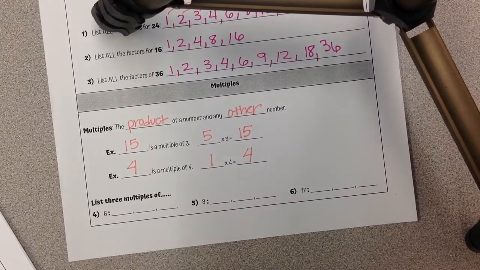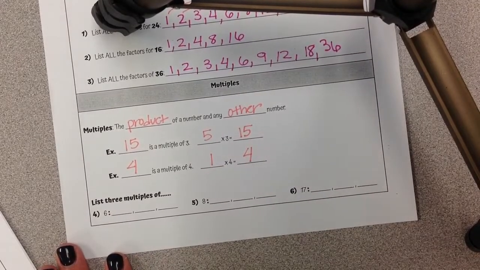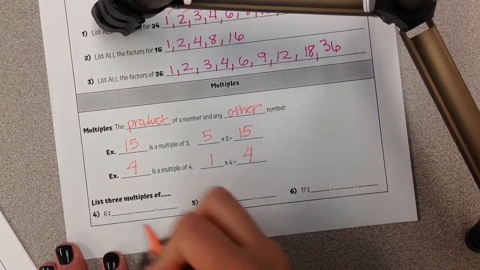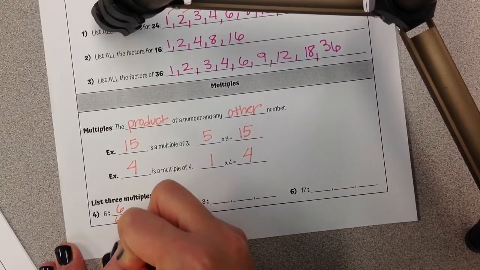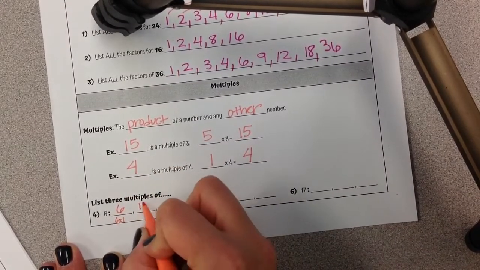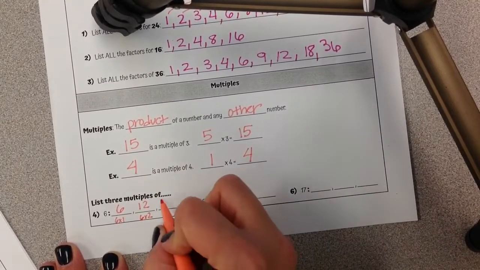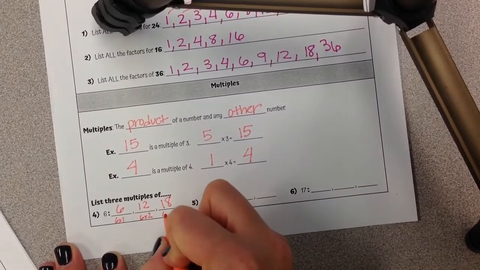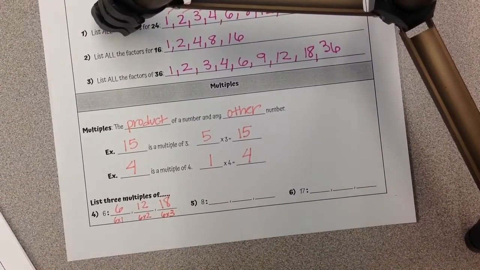Usually when you're asked to find multiples, we'll ask you to list the first 3 or the first 5, okay? So if we were to list the first 3 multiples of 6, like I just showed you on the multiplication chart, they would be 6 because 6 times 1 is 6, 12 because 6 times 2 is 12, and 18 because 6 times 3 is 18. Okay?